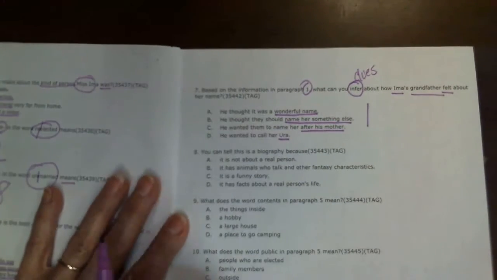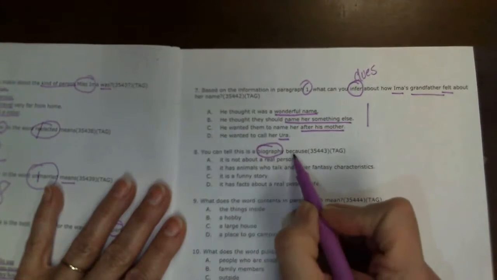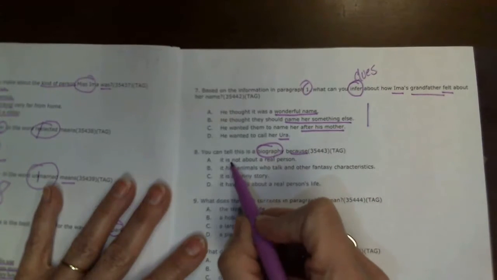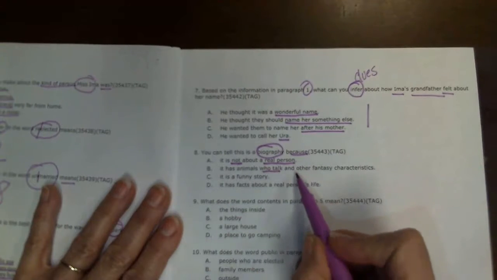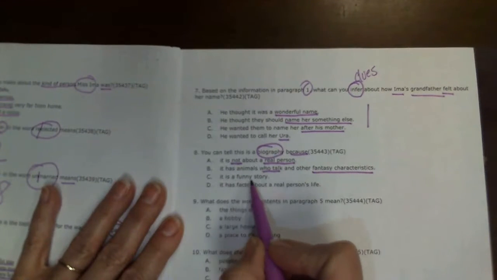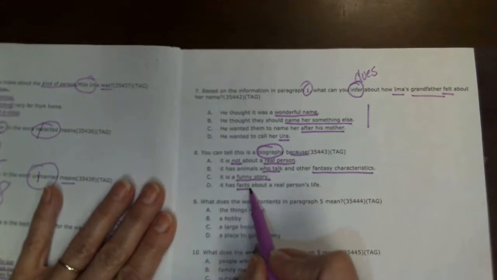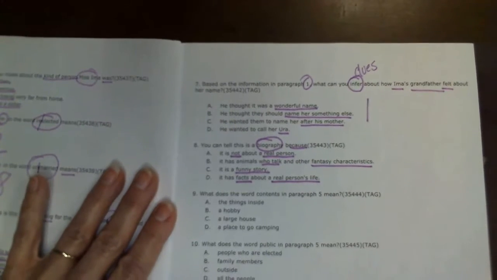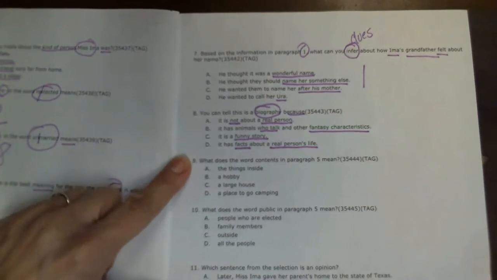Number 8, excuse me. You can tell this is a biography because it is not about a real person. It has animals who talk and other fantasy characteristics. It has a funny story, or it is a funny story. It has facts about a real person's life. You'll want to stop and talk about genre right there.